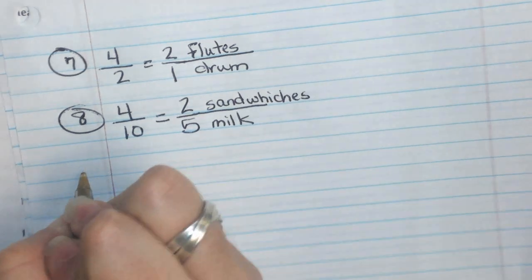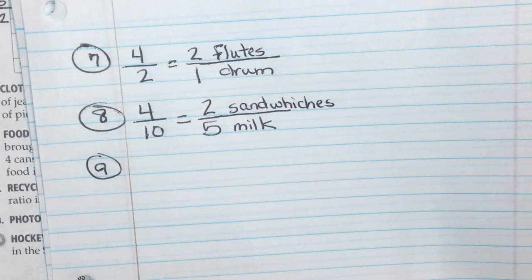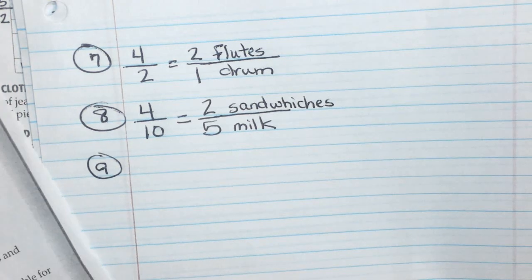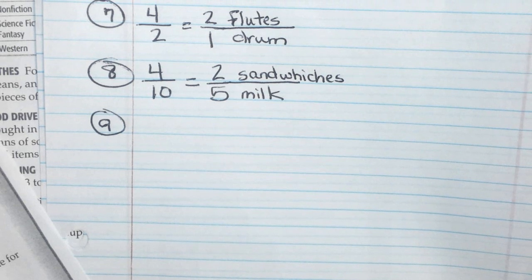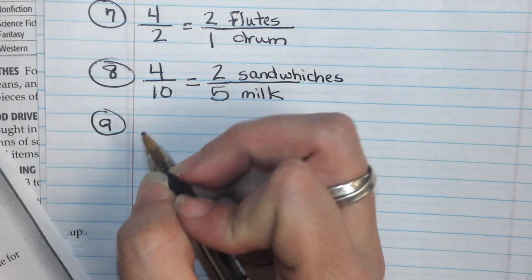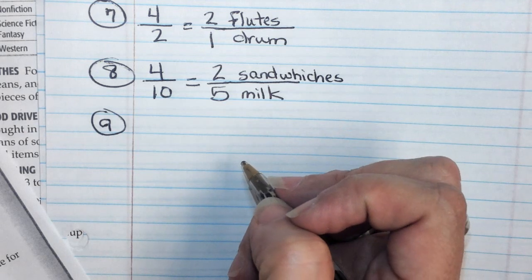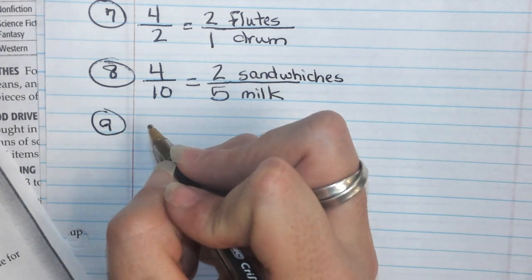Okay. Number 9. A class has 6 boys and 15 girls. What is the ratio of boys to girls? On this one, they didn't say which way they wanted it written, so I'm going to use it just to show you.